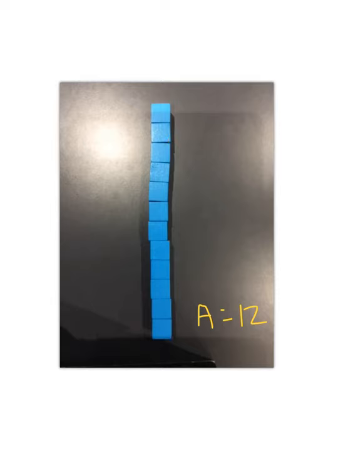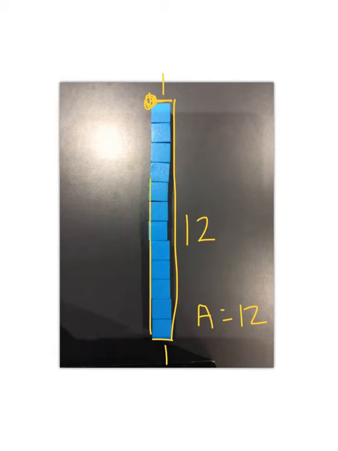If I start here at this corner, I go 12 there, this side is 1, and that side is 12. So I think the perimeter is 1 plus 12 plus 1 plus 12, which is 26.